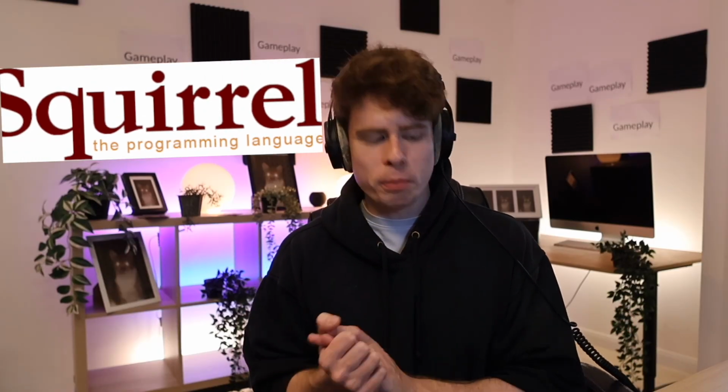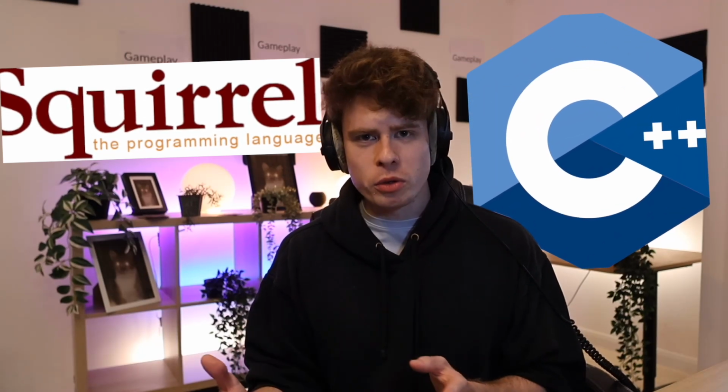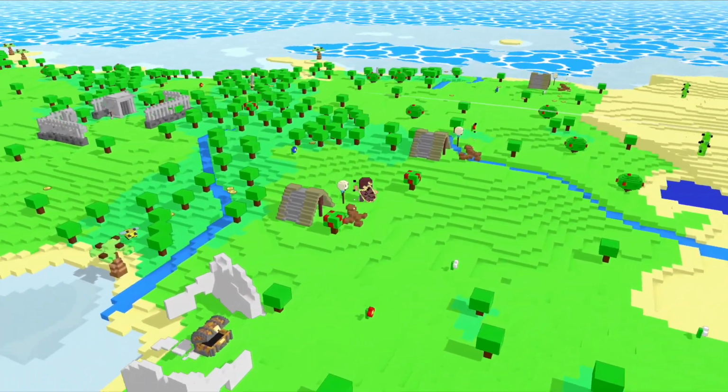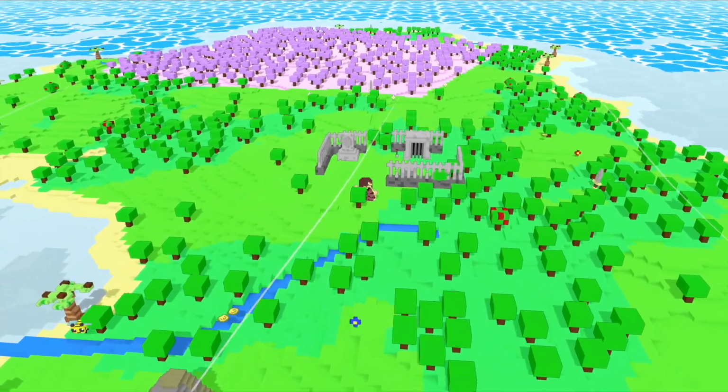So basically, I've been putting Squirrel scripting support into my previously fully C++ map gen system. And the main reason I'm doing that is for the flexibility that you'll get from scripts. Things like places in the overworld are gameplay features. So if I can be more flexible about how the stuff is created, I can just make a better game.